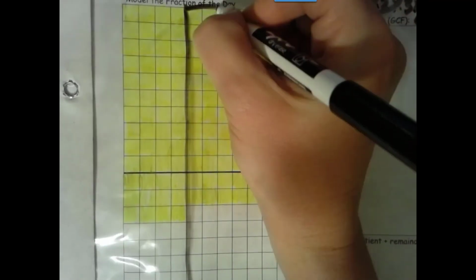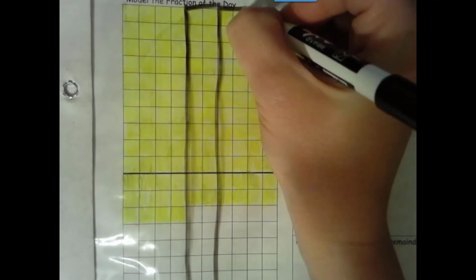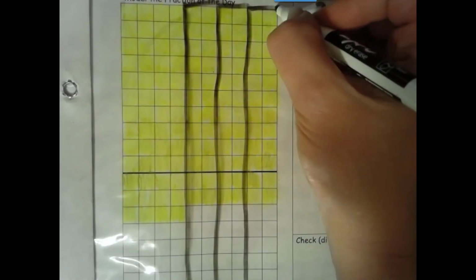Your groups of 4 do not have to look like mine, but make sure you keep your shaded separated from your unshaded, and you have 4 in each group.